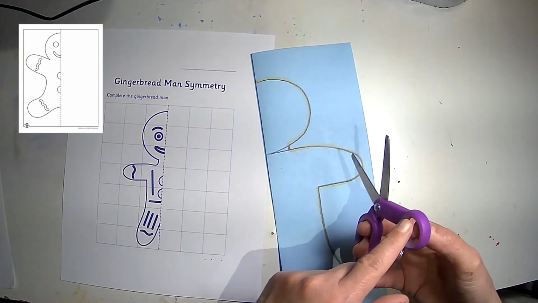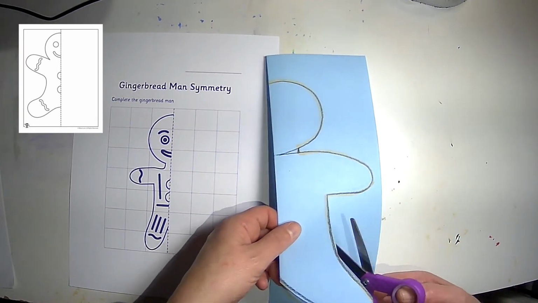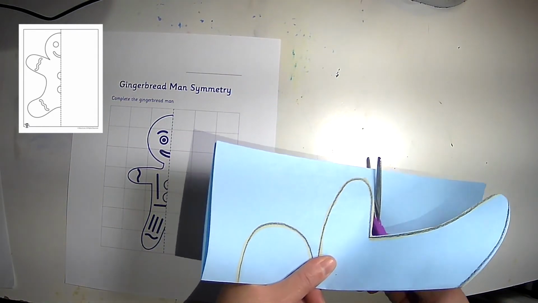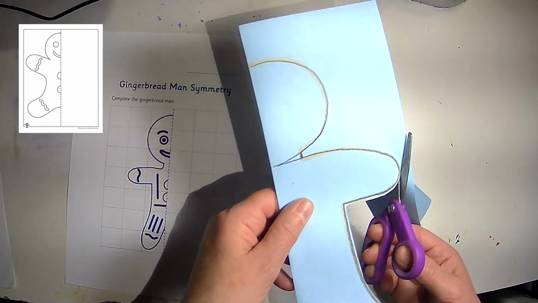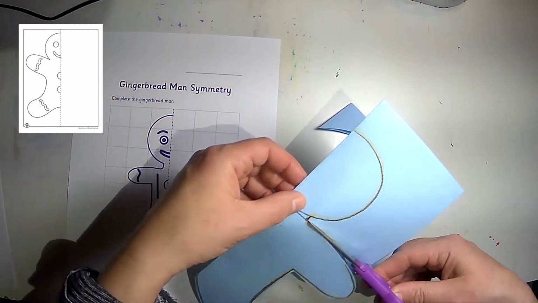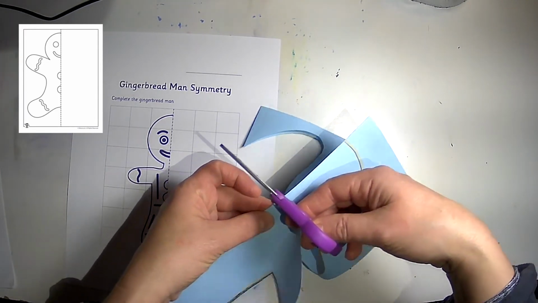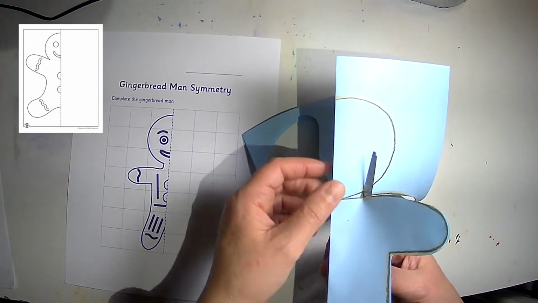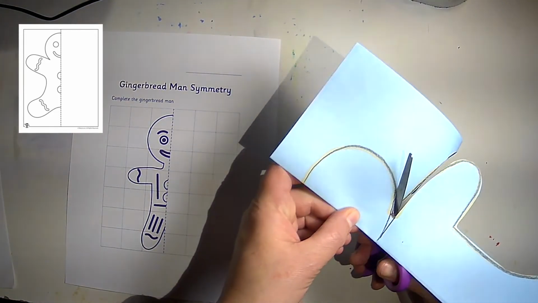I put my thumb in the little hole and my fingers in the long slot, and I turn my paper. I never point the scissors towards myself. I'm going to go around, around, around. Now I don't want to cut his neck off. If I cut all the way off here, I'd have to glue his head back on. So I'm going to go up and then around.